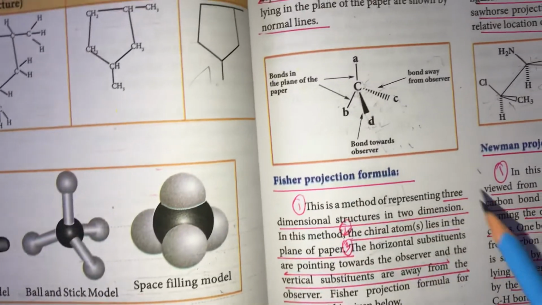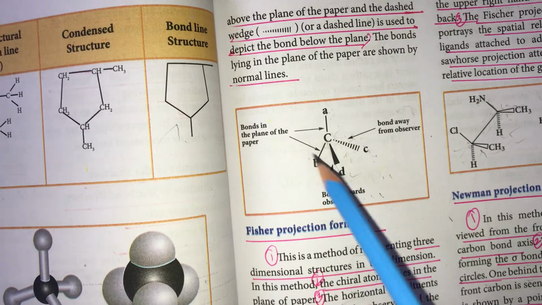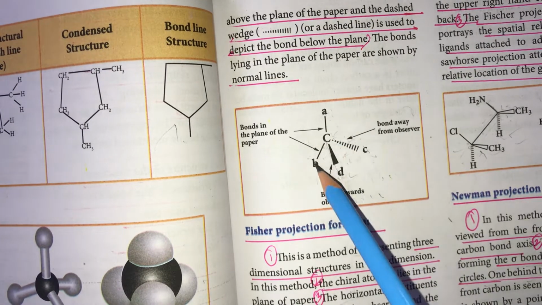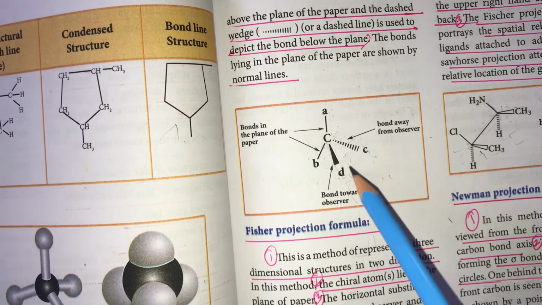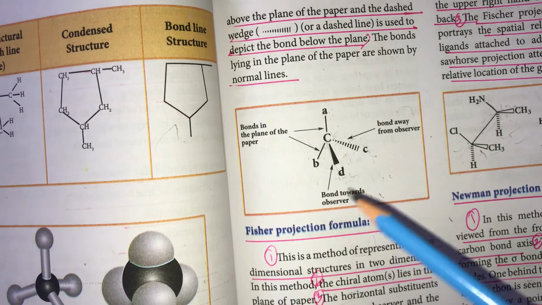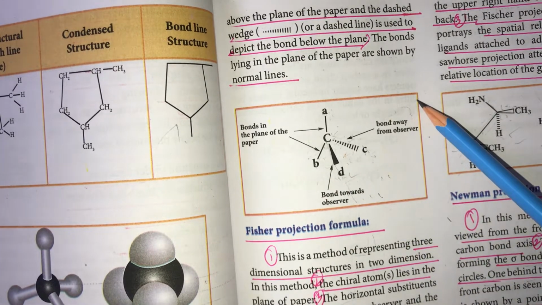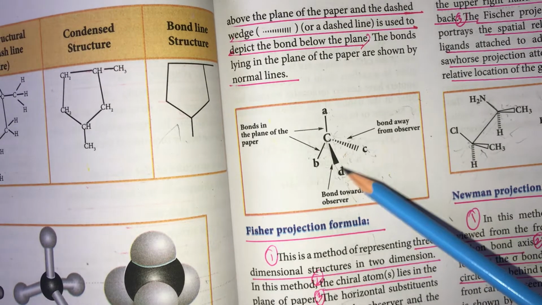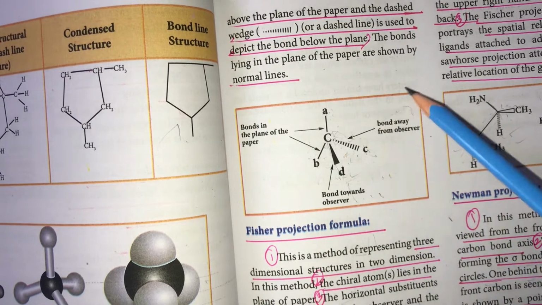What is the 3-dimensional solid wedge formula? Here 4 different groups are attached to the central carbon atom. The bond AB lies on the same plane. D is the wedge, towards the observer above the plane, and C is the dotted line, below the plane.